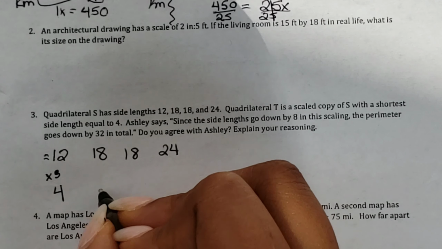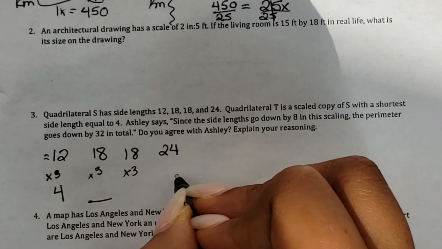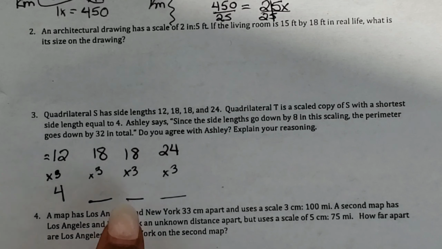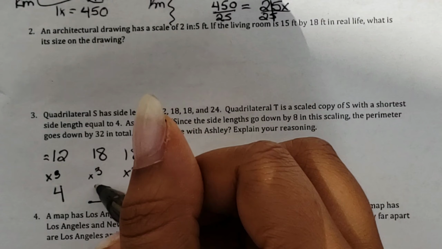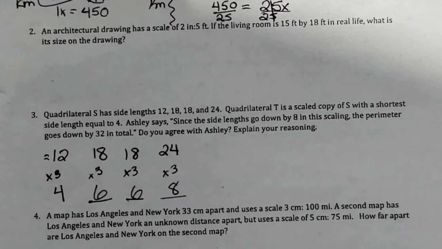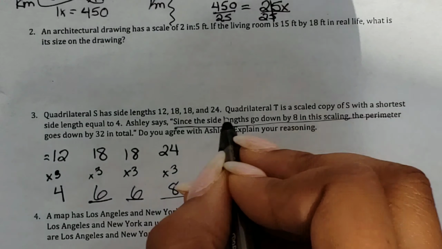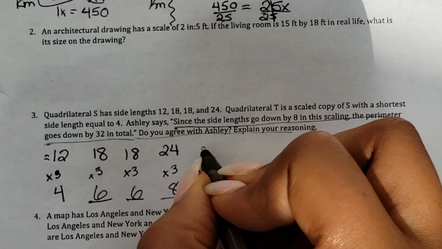So now I'm going to say the same thing for all of these. Something times 3 has to give me 18, 18, and 24. So now I need to figure out 6 times 3 and 8 times 3 gives me 24. So this is what she says. Since the side length goes down by 8, the perimeter goes down by 32.